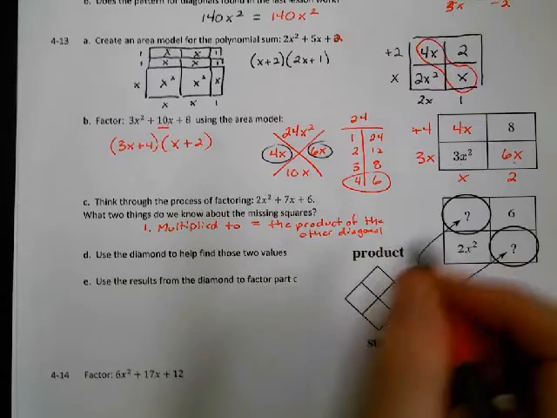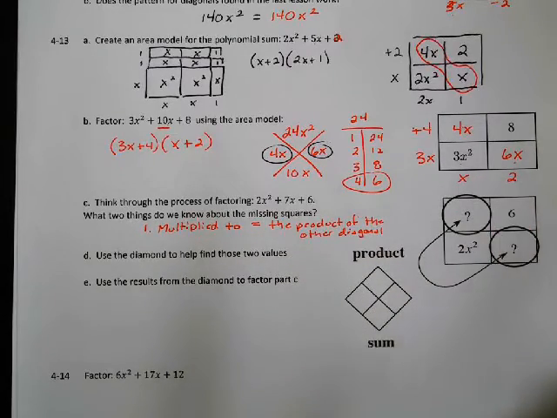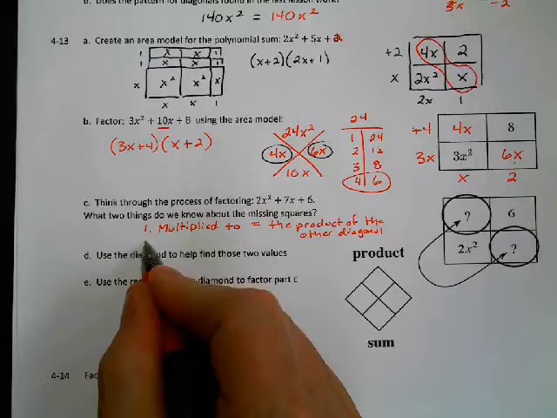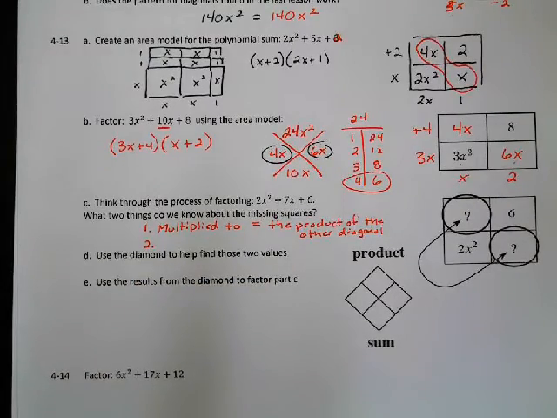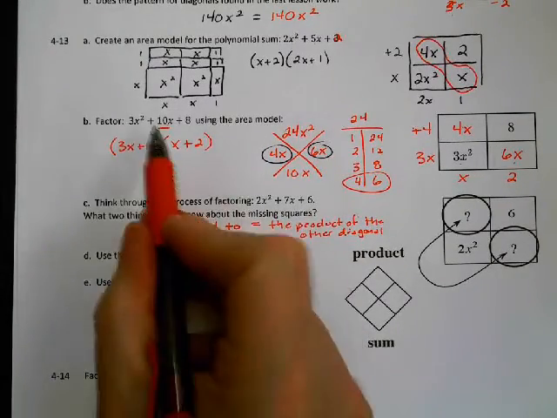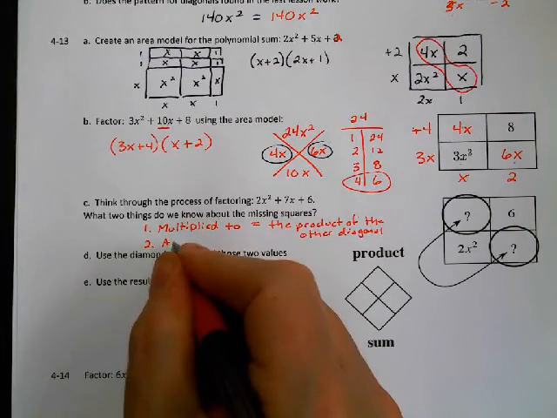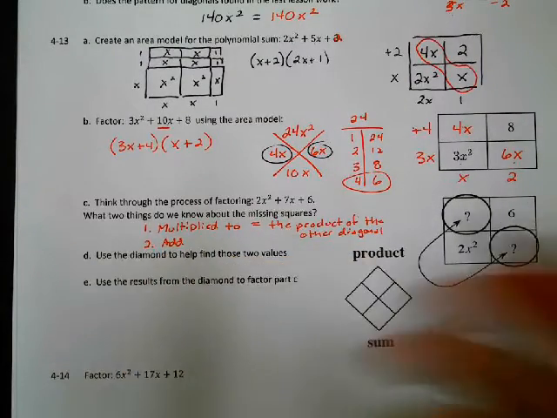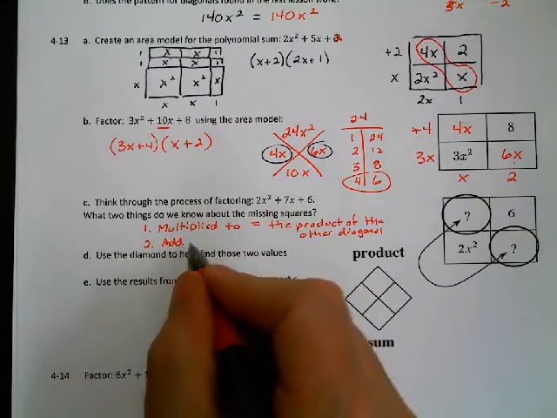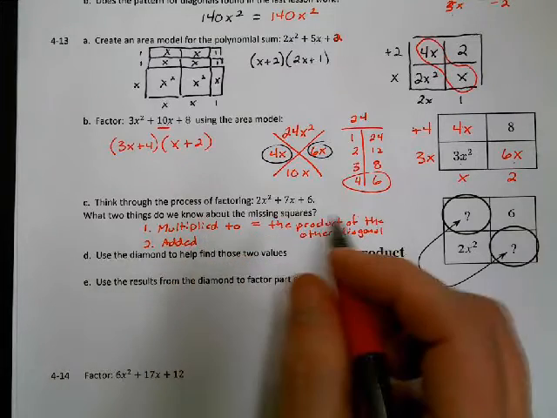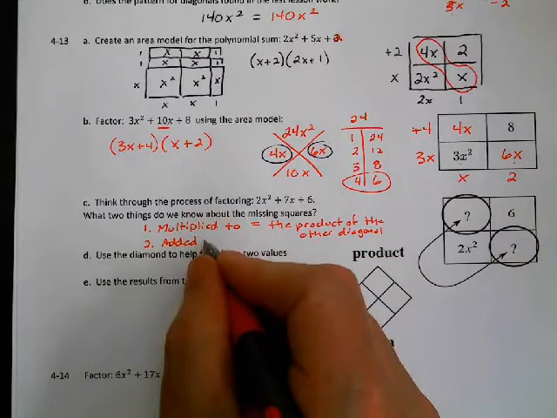And then we also knew that on those other ones, that they added to the middle term. So these two added to the 10x, or their sum was the middle term. So that's probably a better way to write it, but I've already written added. So they added up to the middle term.